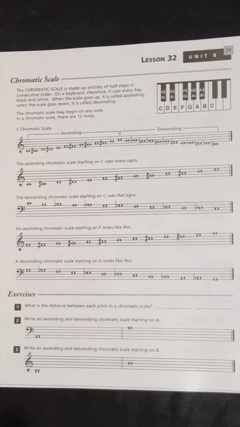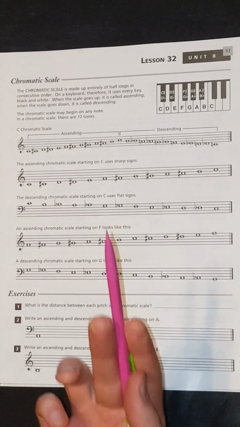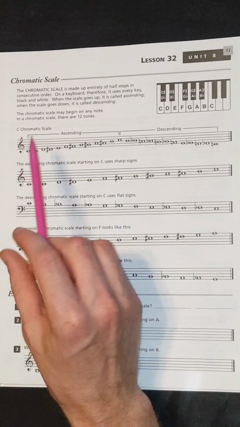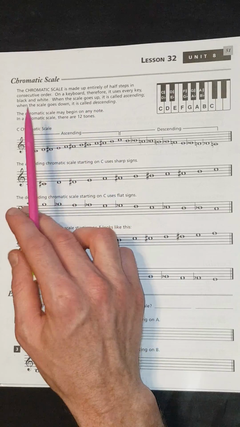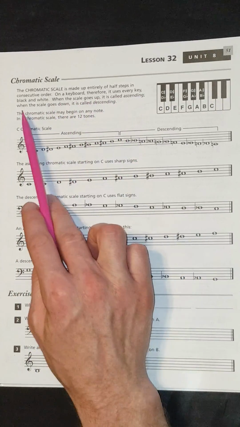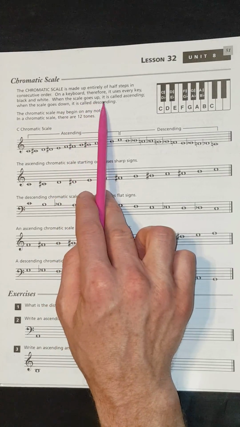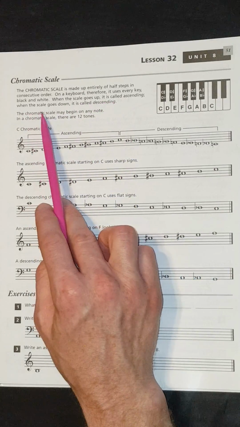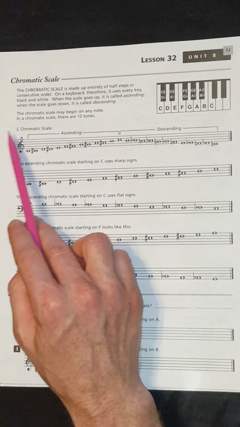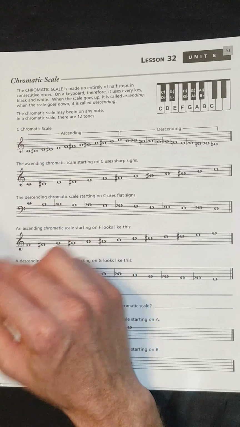Okay, in today's lesson we're dealing with the chromatic scale. The chromatic scale is made up entirely of half steps in consecutive order on a keyboard. Therefore, it uses every key, black and white. When the scale goes up, it's called ascending. When the scale goes down, it's called descending. The chromatic scale may begin on any note. In a chromatic scale, there are 12 tones.